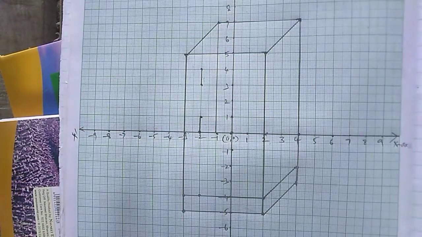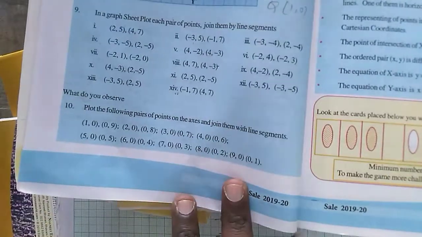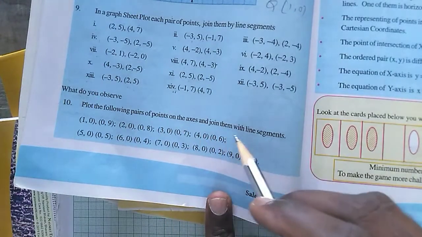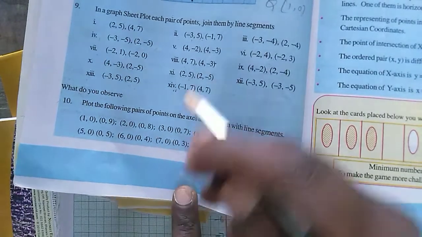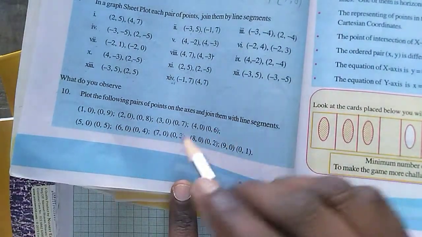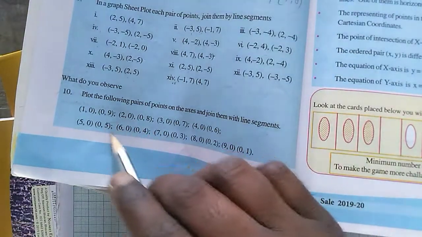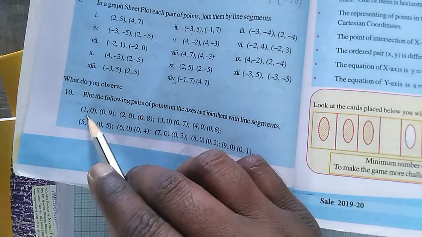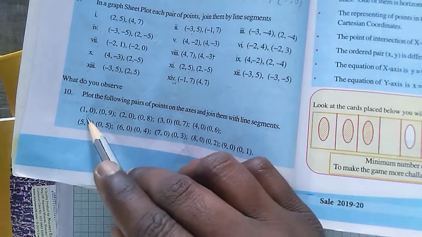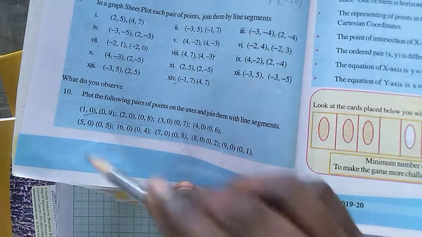Now next question, you see the last one of this. Plot the following pairs of points on the axis and join them with line segments. Same like the previous question. There are no negatives at all, all are positive. 1 0, 5 0, 0 9, 0 5, this is one pair, this is one pair. How many pairs are there?